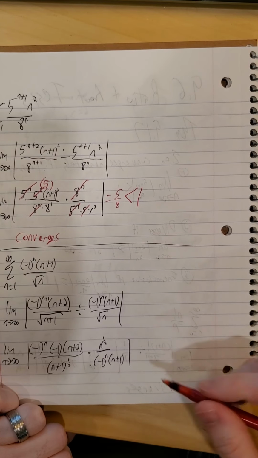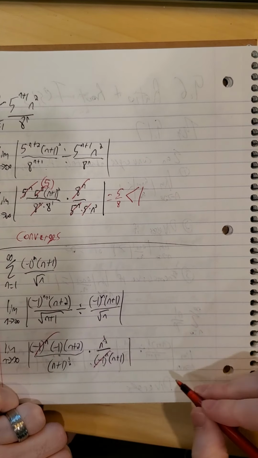After that, again, we're back to doing a little bit of cleanup. Negative 1 to the n, negative 1 to the n.